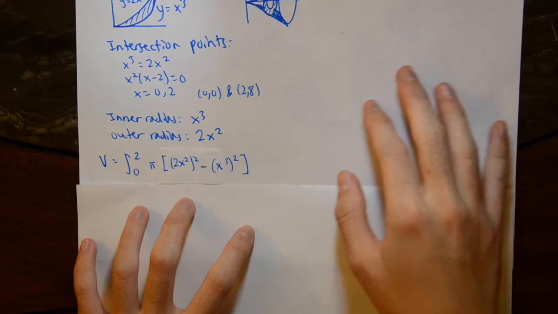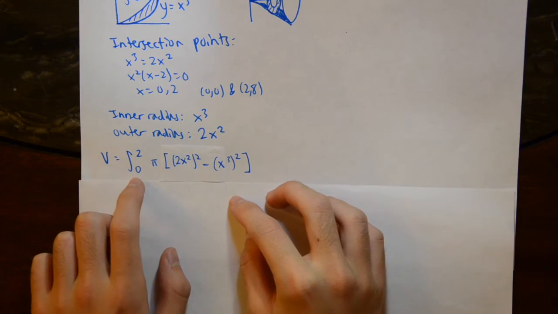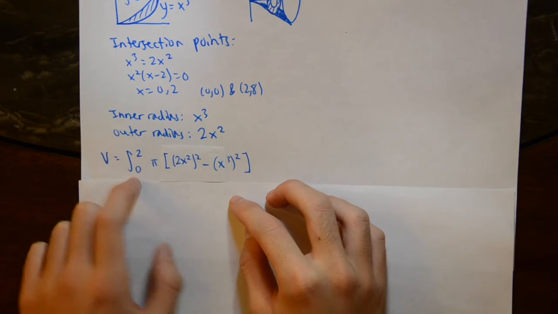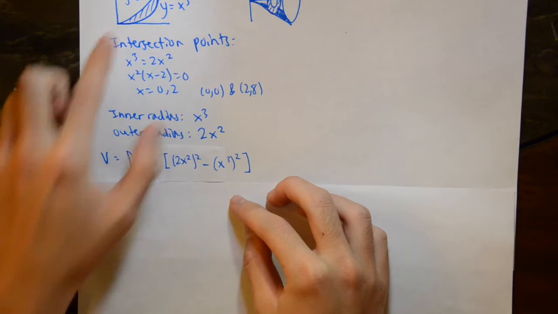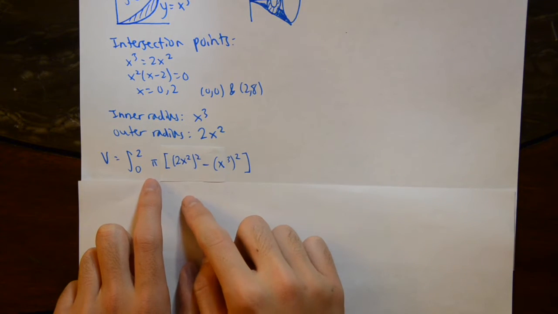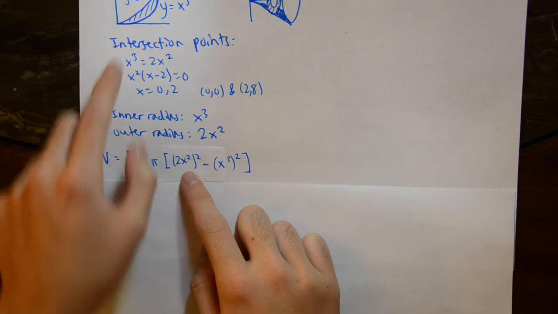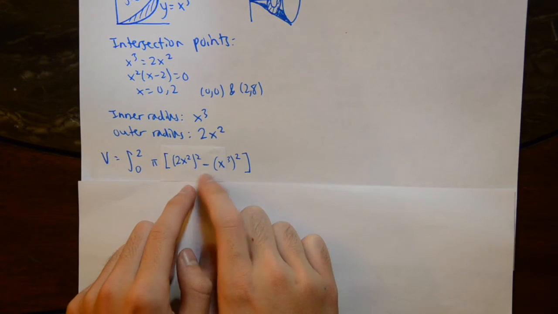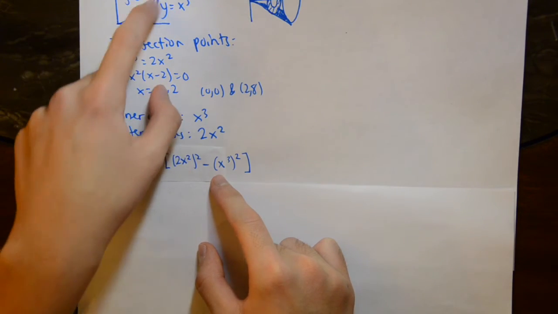Now that we identified the radii, we can write the equation for the volume. So we have the integral from 0 to 2, as we found in the intersection points, of pi times the outer radius, 2x squared, squared, minus the inner radius squared, which is x cubed squared.